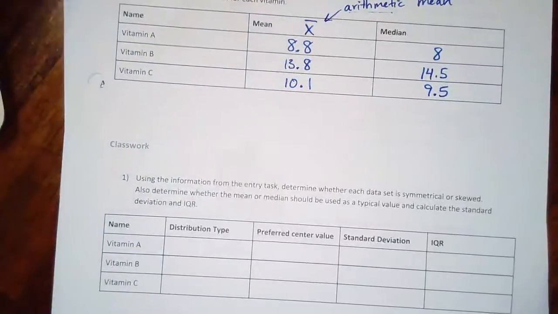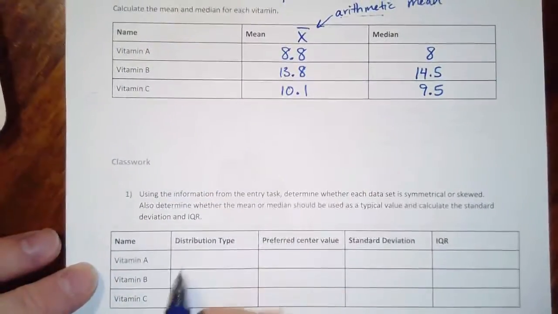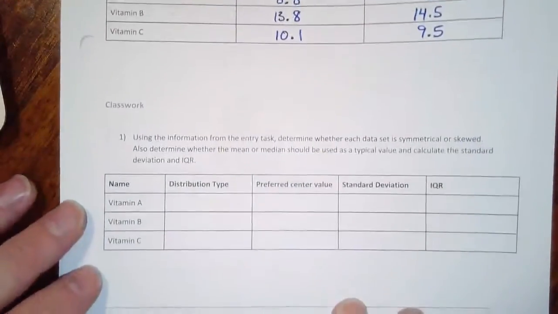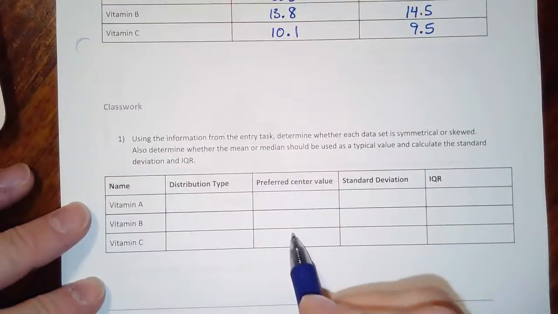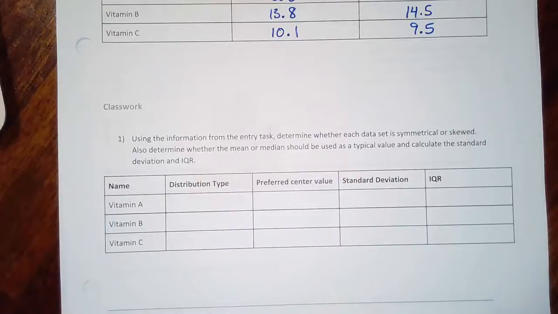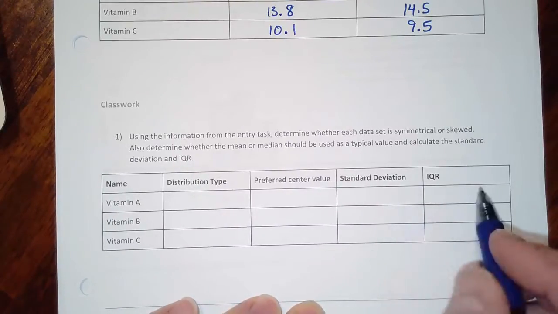We want to describe the distribution. I'm going to leave this column blank, the distribution type, and I'm not going to fill that part out yet because the preferred center value, the distribution type, it depends on the shape of the distribution. But I also knew that I was going to need to record the standard deviation and IQR for each.